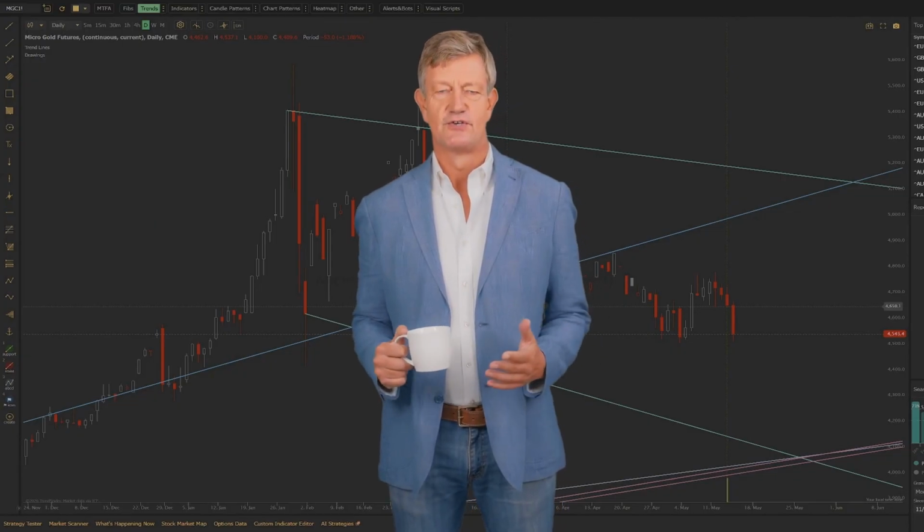Now let me show you the heat map, because it adds a completely different layer to this picture. The heat map is one of TrendSpider's most underused features. Instead of individual trend lines, it shows you a color gradient. The darker and more concentrated the band, the more times price has interacted with that level historically. On MGC, the heat map shows two significant zones.